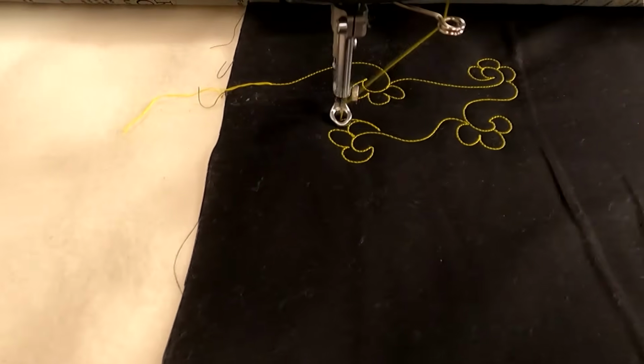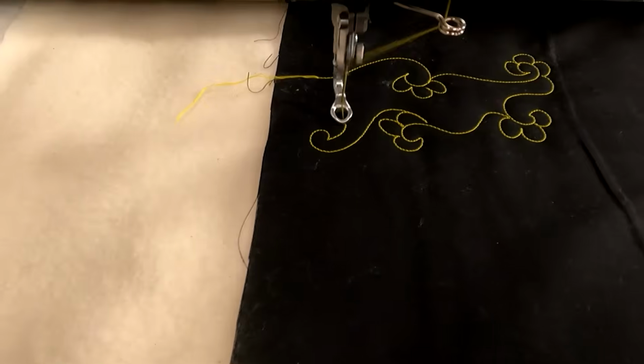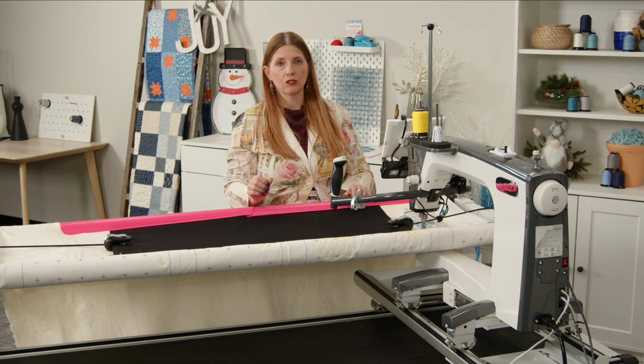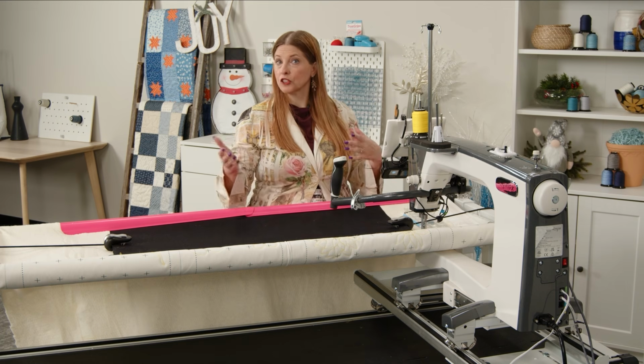These are just such a fun and easy design to meander with. They look complicated, but they're actually really easy. So it's a good place to start on your flower journey.